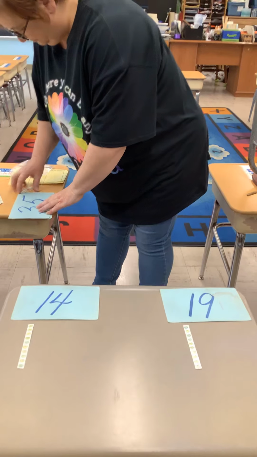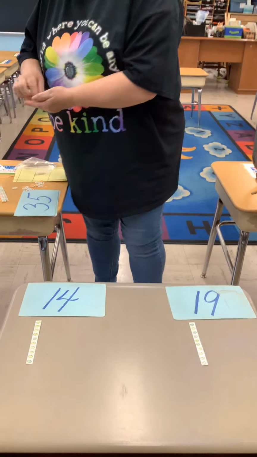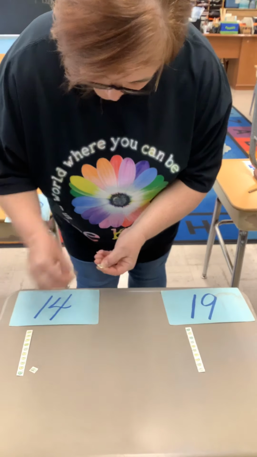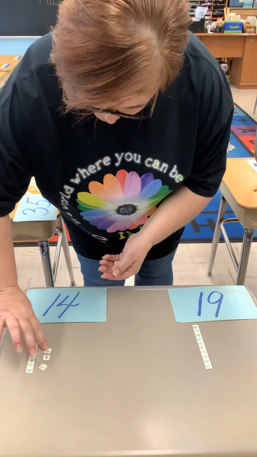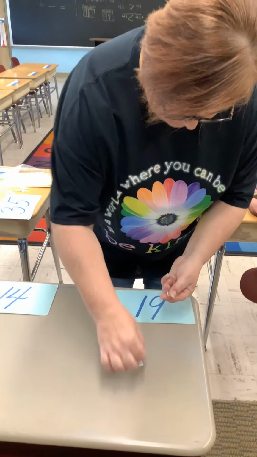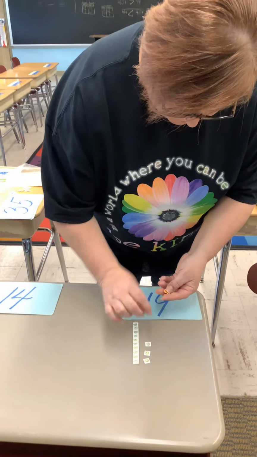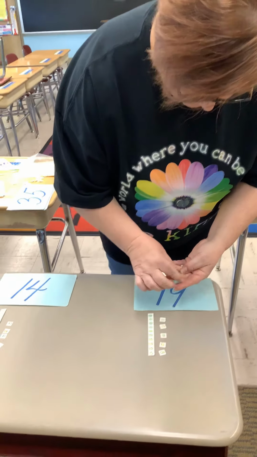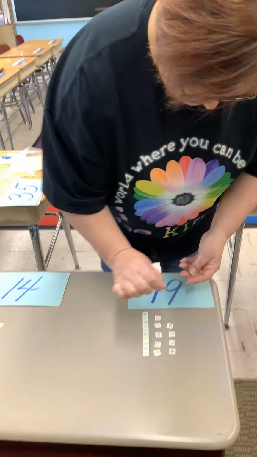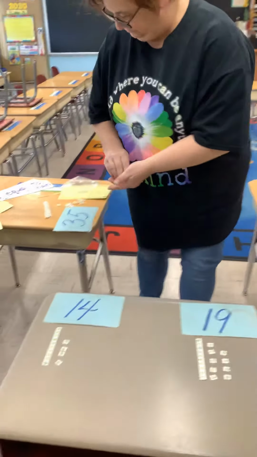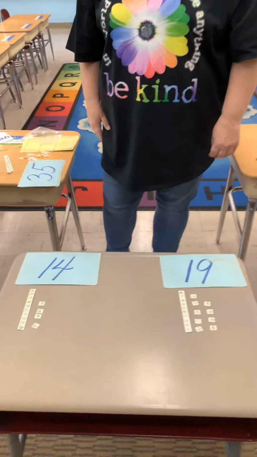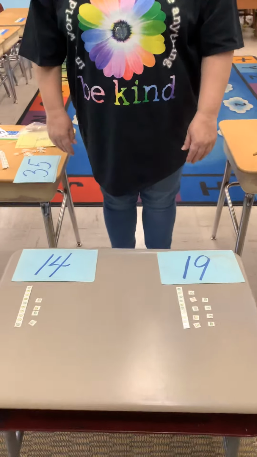So that is not helpful, is it? So now she's going to put the ones, okay? So 14 is one set of 10 and 4 ones, and 19 is one set of 10 and 9 ones. I bet some of you are already saying, I don't even need to do that. I already know which one is bigger. So look, like alphabetical order, if the first one is the same, look, they both have a 1, we move to the ones. So turn and tell whoever you're watching this with, what sign are you going to use?